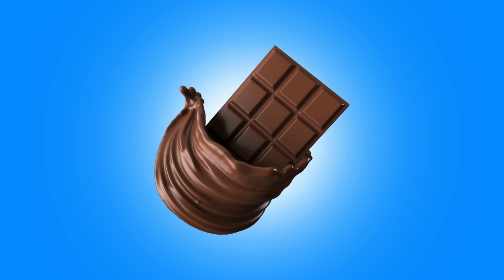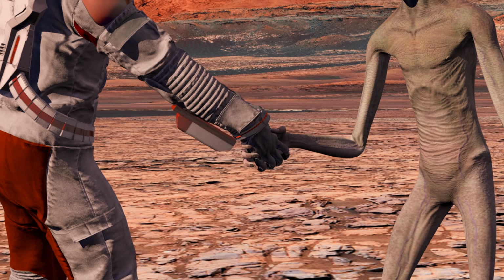Today we're gonna create a fake ad for a chocolate bar using only stock images. So I had the idea to make something really crazy for this video, so that's why we're going to Mars. For this ad, we're trying to sell a chocolate bar for people living on this planet. Because of this, what better place to have the ad play out on than on the red planet itself?